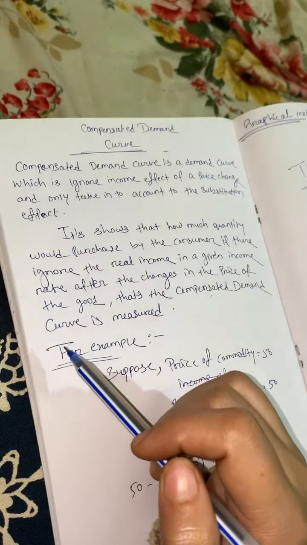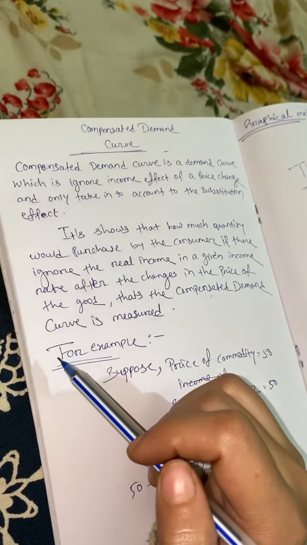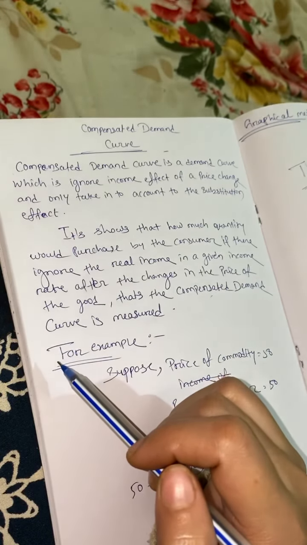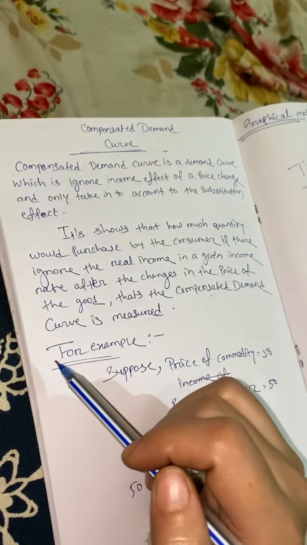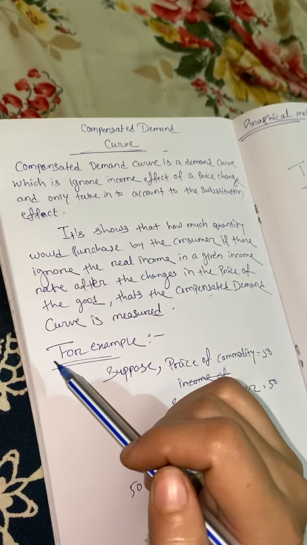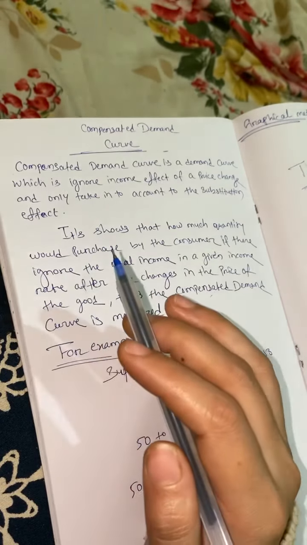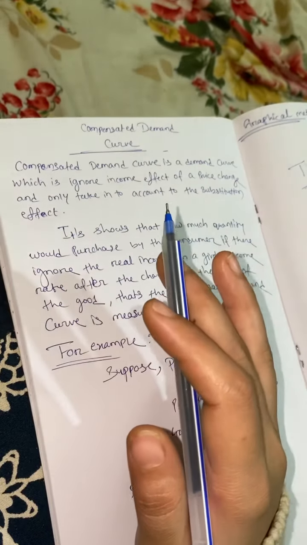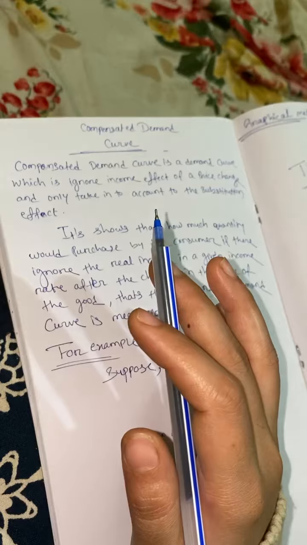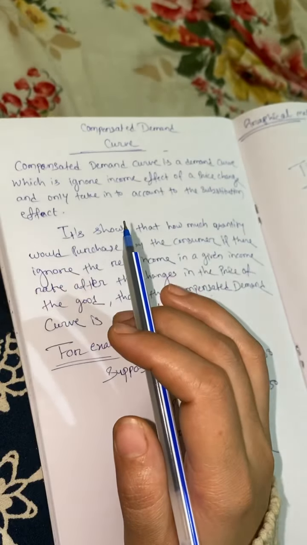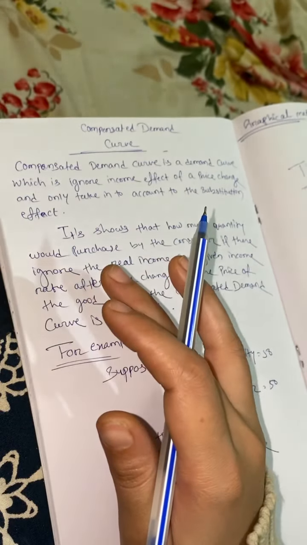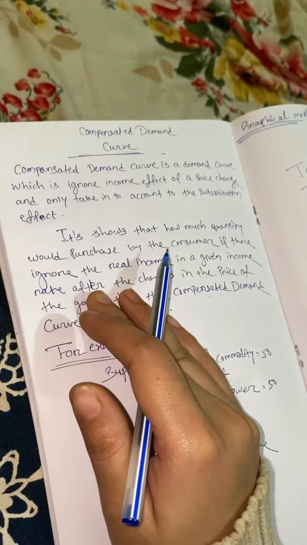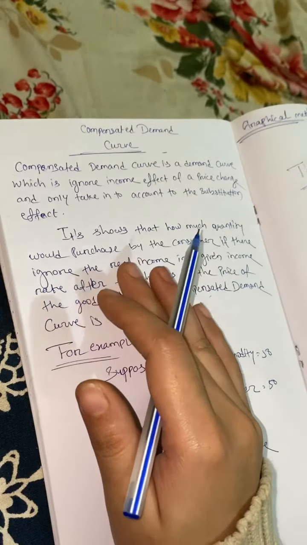Okay. And after eliminating this real income, if we remove that real income from the consumer, how much of that consumer good he will purchase is measured by the compensated demand curve. So logically, what will happen if real income is eliminated? The consumer will consume again the same as before.